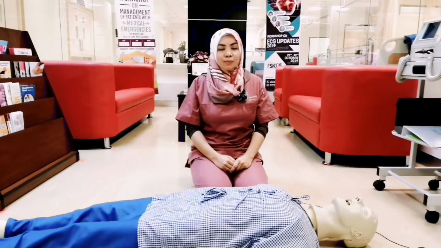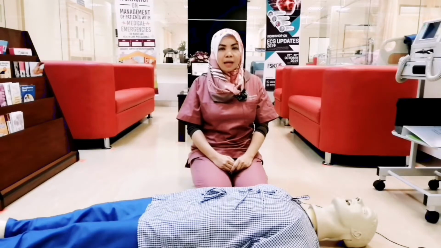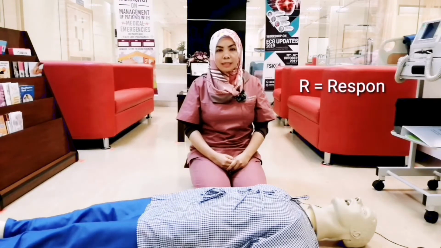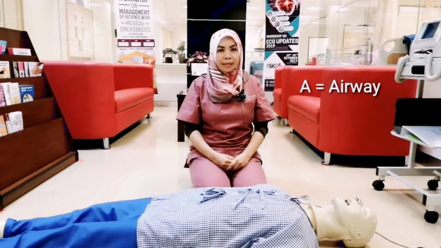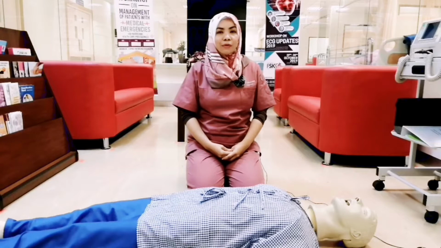Before we start with the CPR procedure, I just want to highlight the steps according to the American Heart Association 2015 guideline. The guideline we follow is DRCAB. D stands for danger, R stands for response, C stands for circulation and also chest compression, A is airway, and B is breathing. Now I'll show you the procedure of CPR.